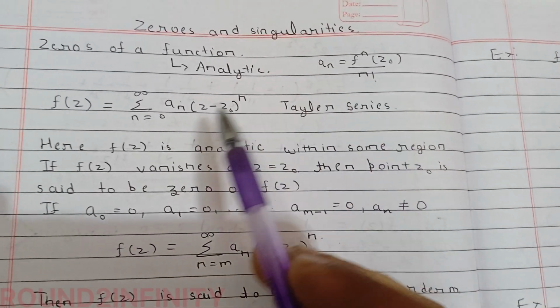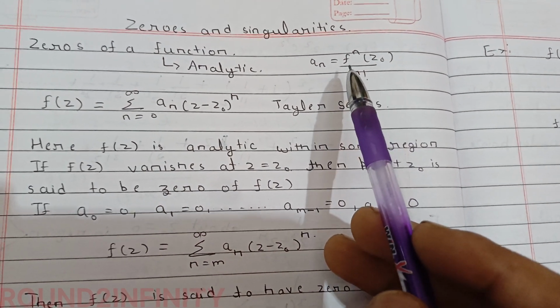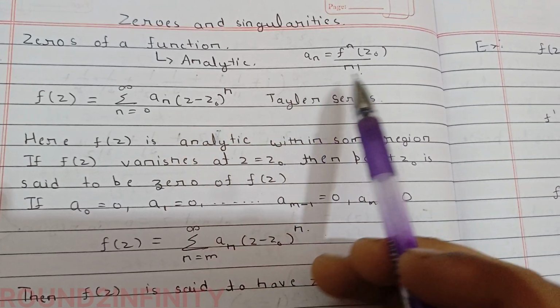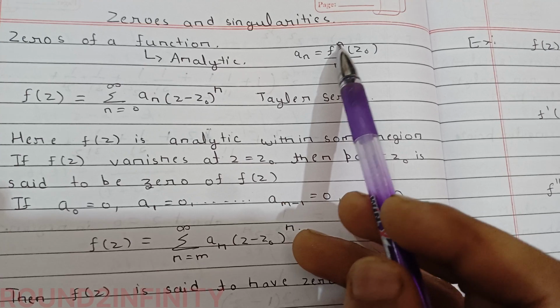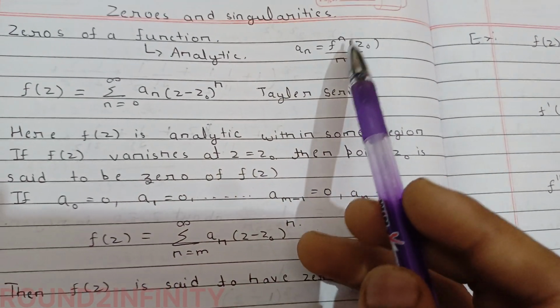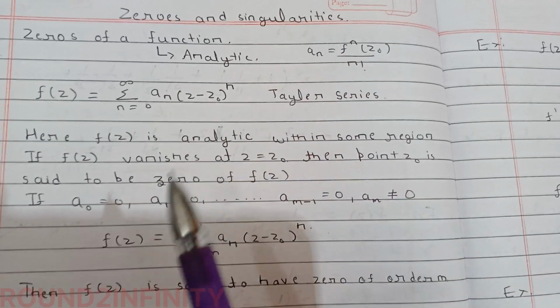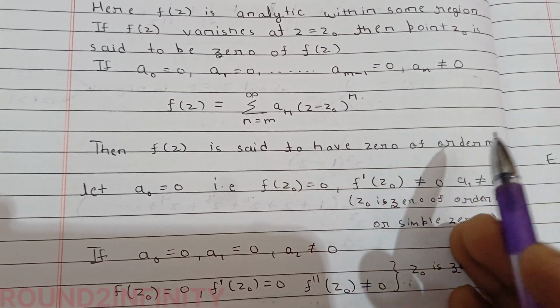First, you know what a_n is here. By the Taylor series expansion, you remember the formula: f^(n)(z0) (z minus z0)^n divided by n factorial. So in the place of a_n, you will write f^(n)(z0) divided by n factorial, where f^(n) is nothing but the nth order derivative of f(z). Okay. So let's see some examples. It will be more clear to you then.